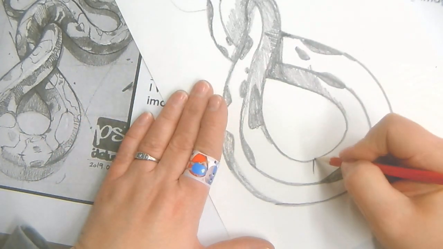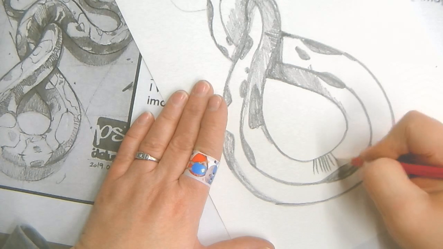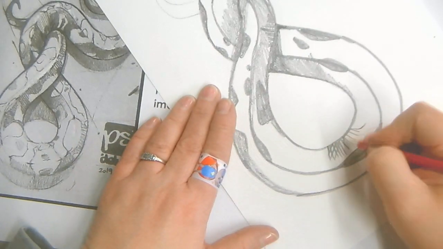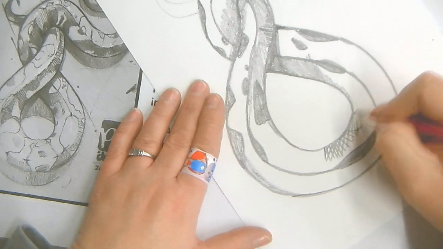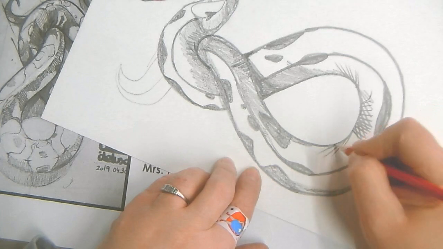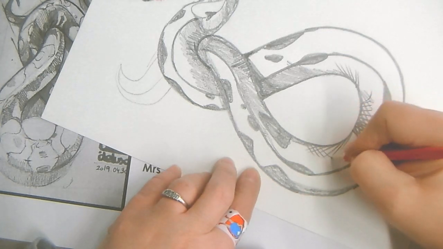A bit like what we were doing with the owl, hatching and cross hatching maybe. You could add some to that. That'd be really cool. A bit more of a texture on the body, using some of the hatching and cross hatching.